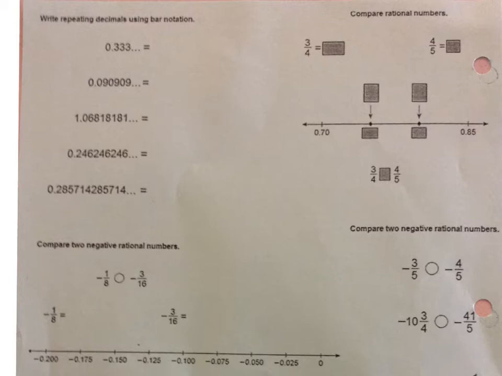So you write your 0, your decimal point, and since only the 3 is repeating, you just put a little line over the 3. Now in the second problem, the 0 and the 9 are both repeating, so you're going to have 0.09, and you're going to have a line over both of those digits.